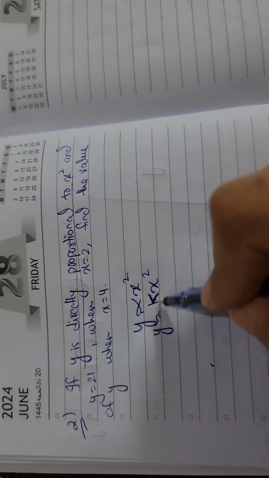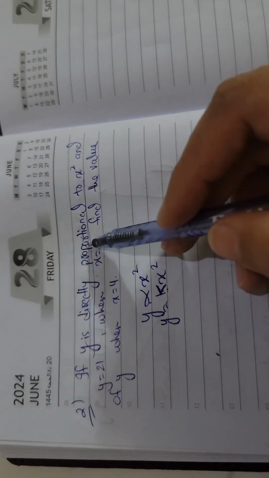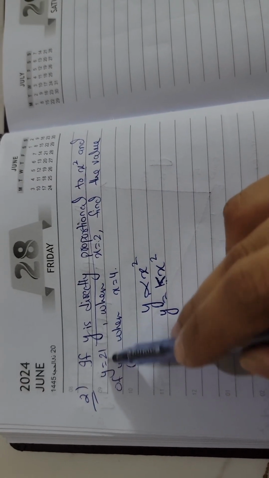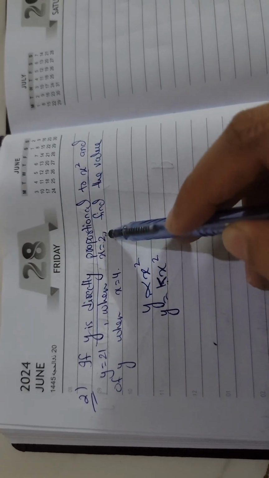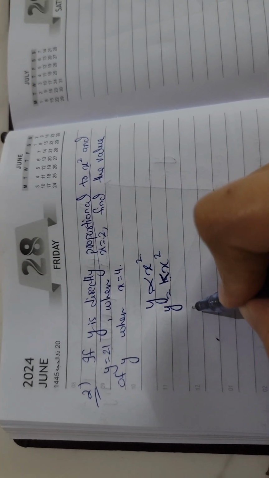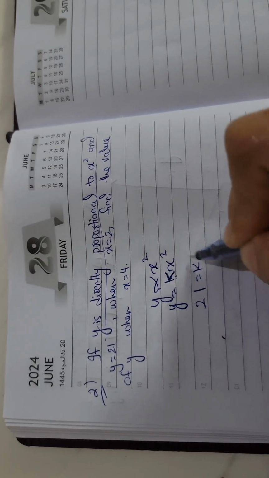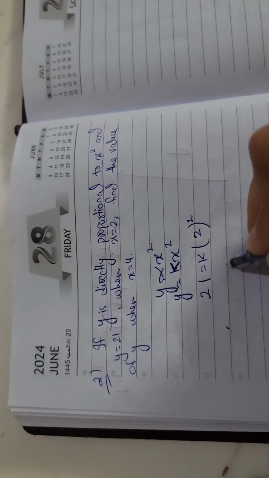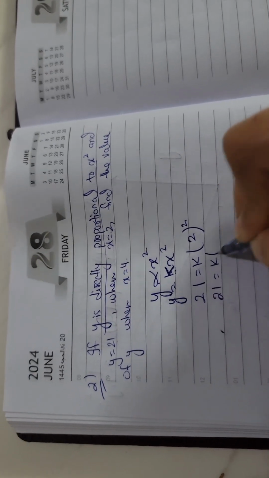Now we have to find the value of this constant. So we are going to use the given values to find the value of this constant. First I am going to use this value. Y is equals to 21 when x is equals to 2. So that I can find the value of the constant. So y is 21 is equals to k into x square is what? 2 square. So 2 square is 4. So 21 is equals to 4k.